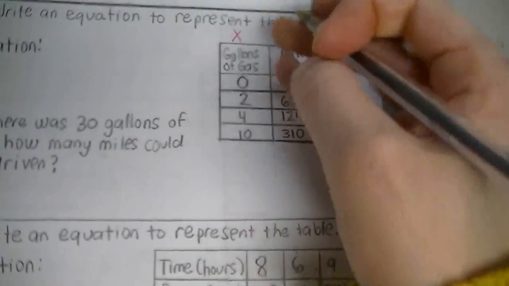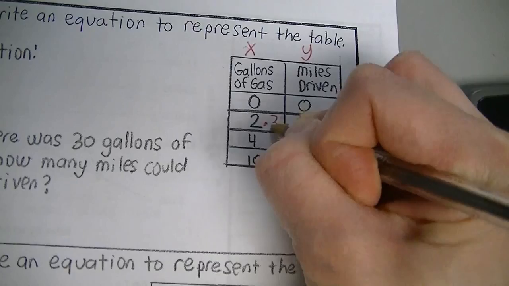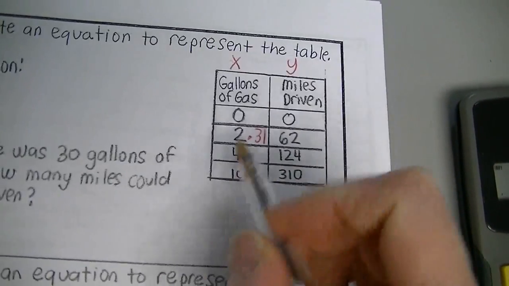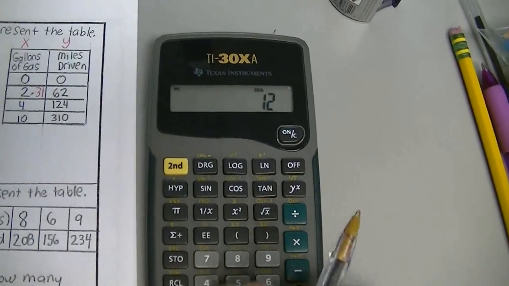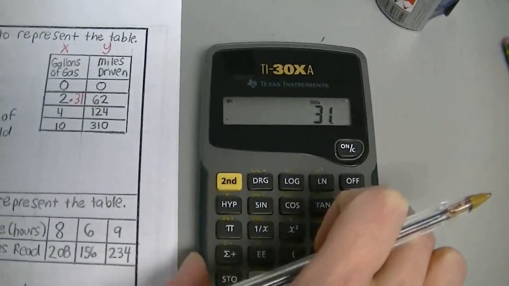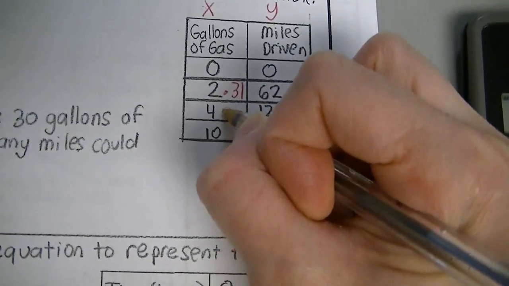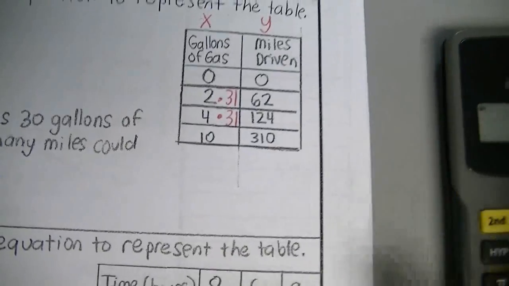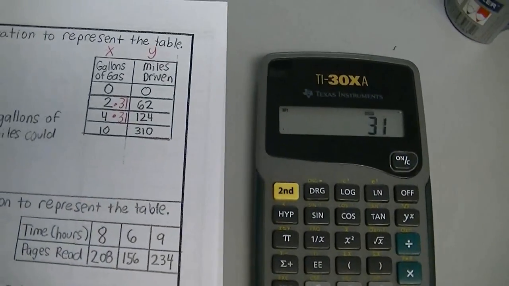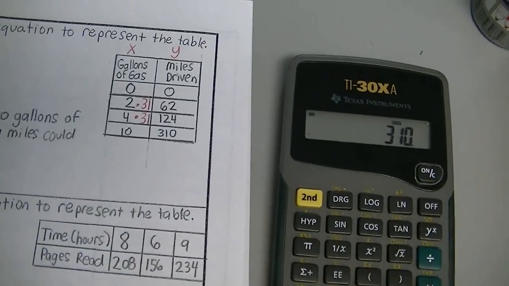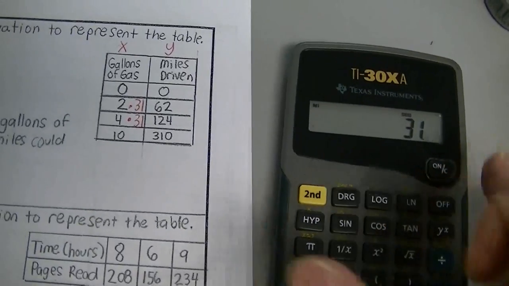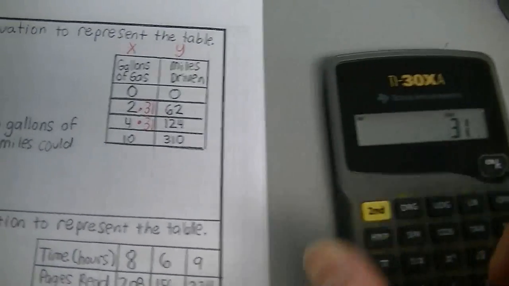That's 31. So I multiplied that x value by 31. 124 divided by 4, that's also 31. So this is looking like it could be proportional, but we've got to check that last one right there to make sure we didn't mess up, or to make sure it's not a non-proportional graph. Oh, okay. So it is proportional.